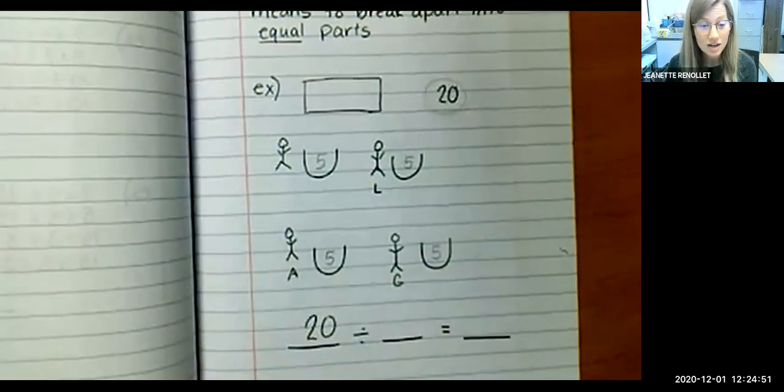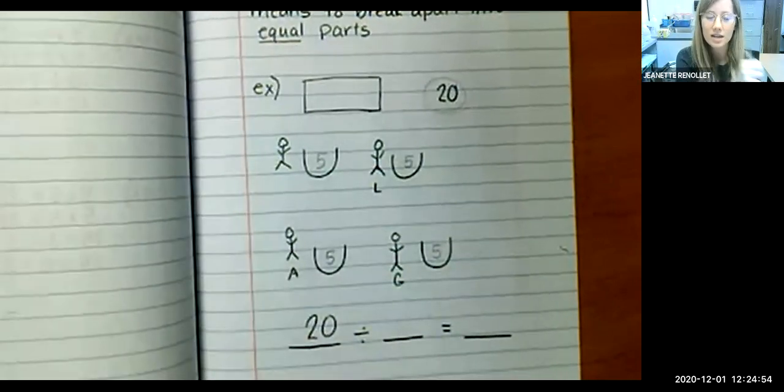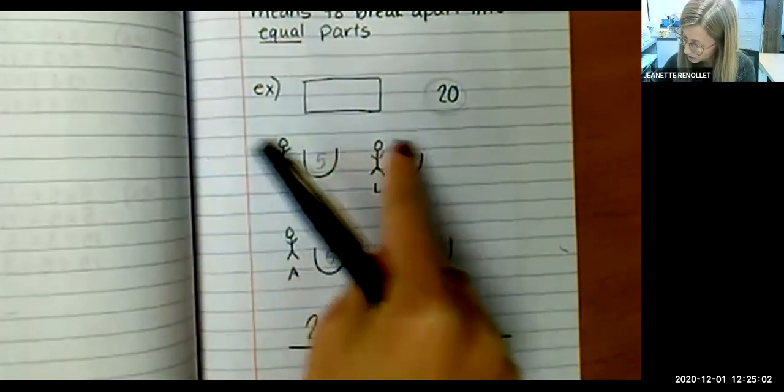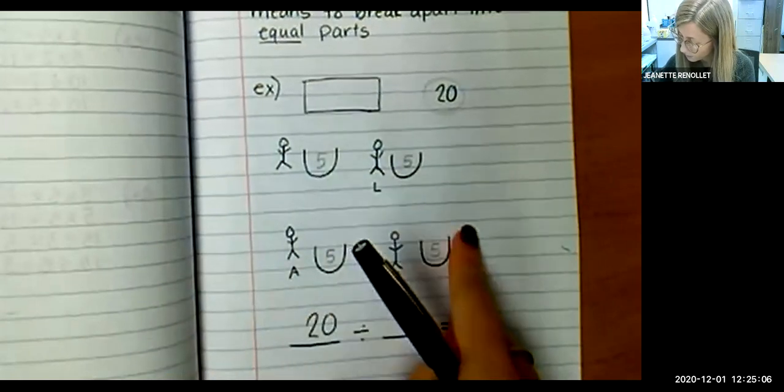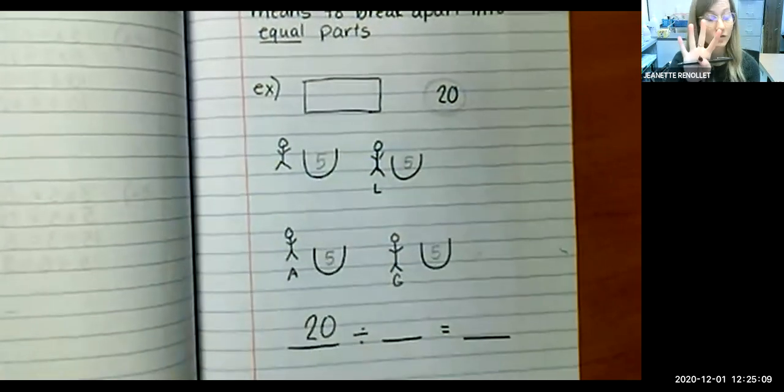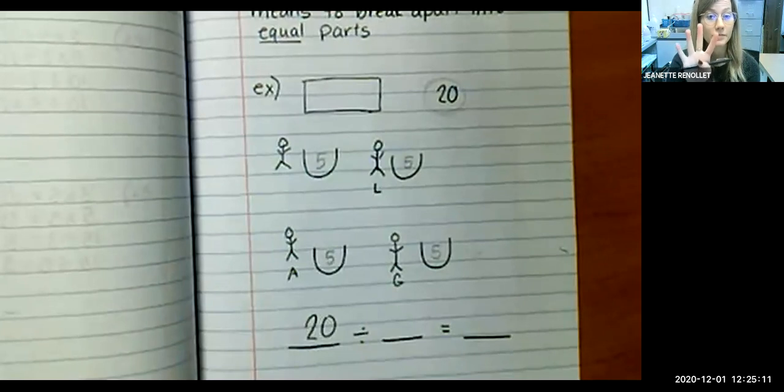And we partitioned, we divided it equally into how many groups? Well, let's check our model. 1, 2, 3, 4. Okay, there were 4 friends at the party. Me, Landon, Angela, and Gloria.